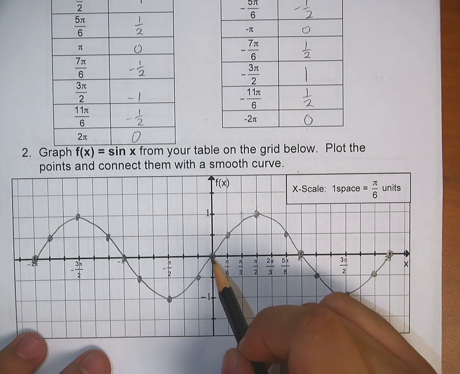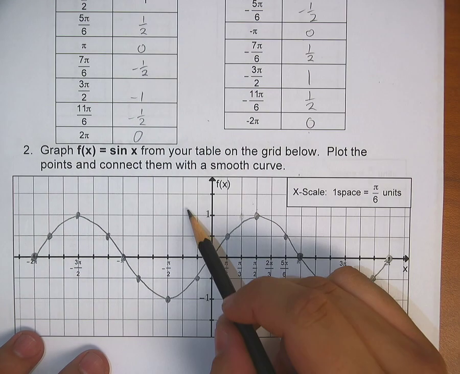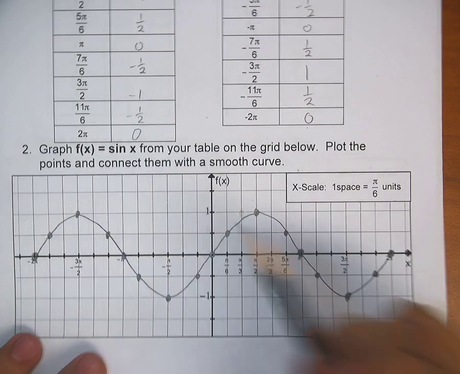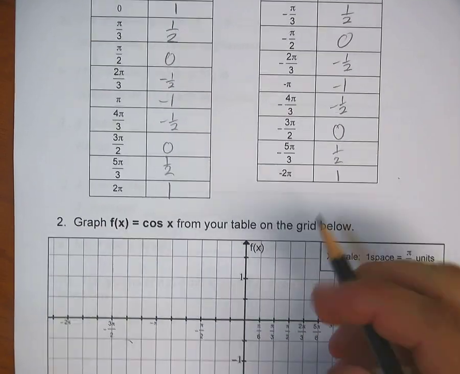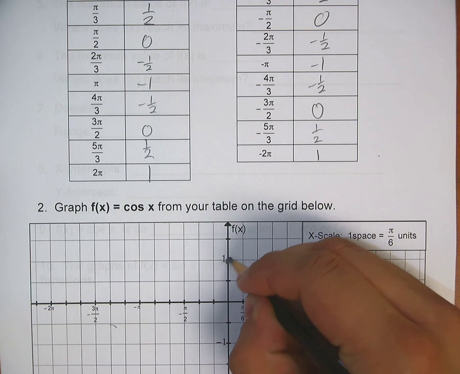And let's plot that. Now, the major thing I want you to get out of this whole lesson, if you just get this, then I'll be happy: the sine wave starts at 0, 0. The cosine wave looks exactly like it, but it starts at 0, 1. From this point right here, 0, 1. So plot those points. 0, 1.